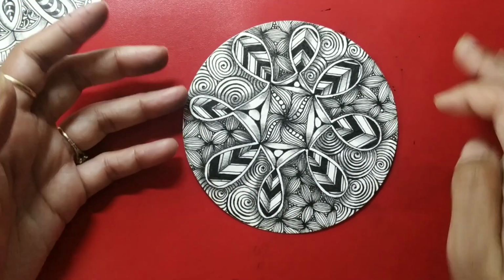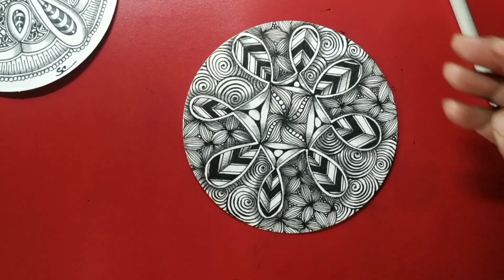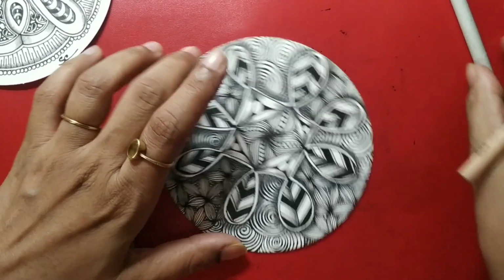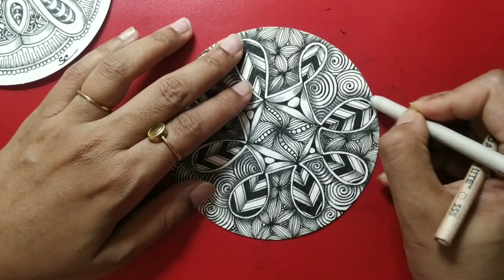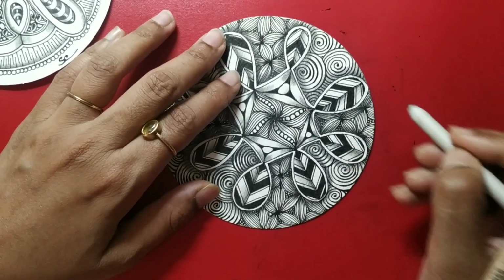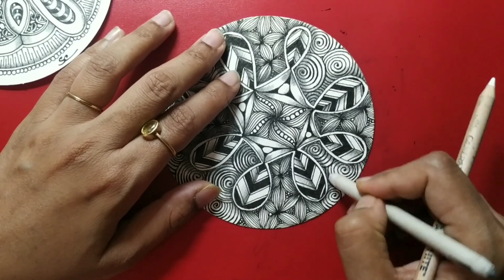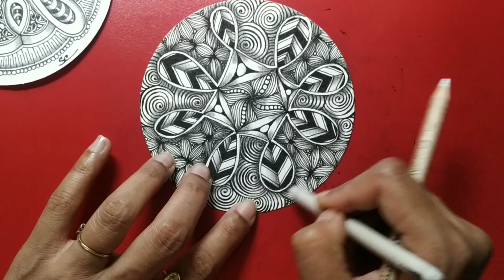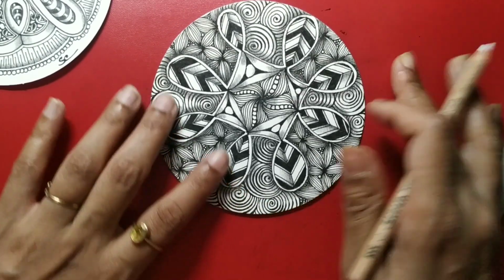Now if you want to highlight the other side of brace and highlight some of the in-between sections left here, you can do that. Although it's already white and there is not much need. But if you want to rub your chalk here, you can highlight a little.